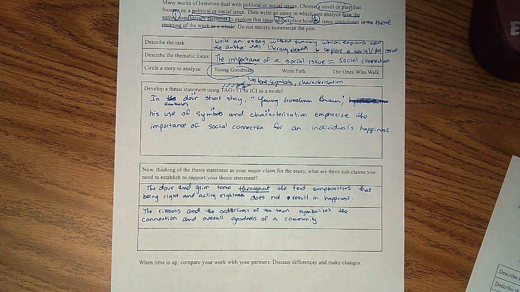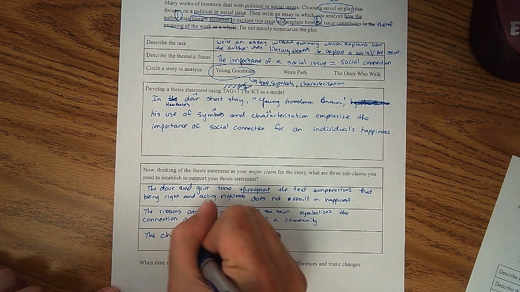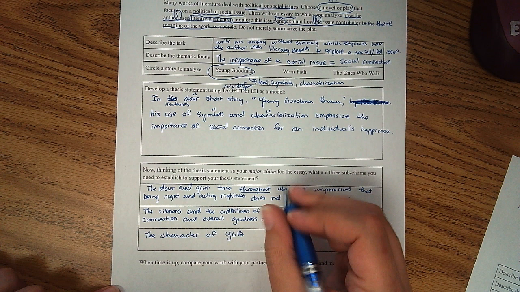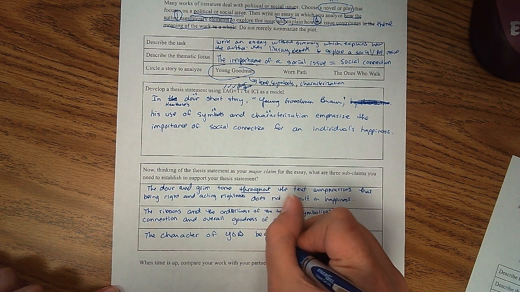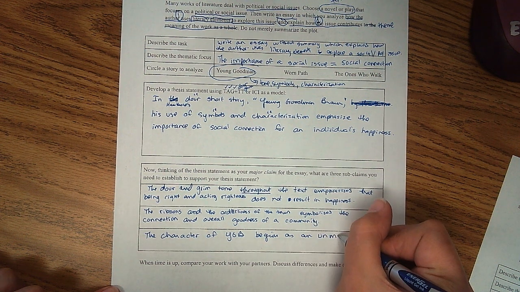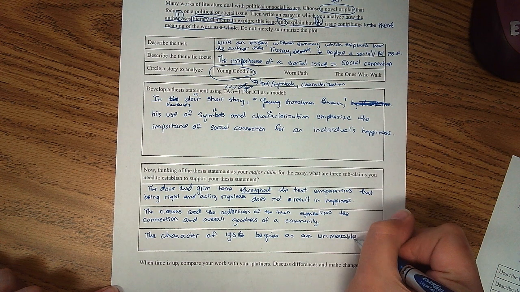All right, so let's go with characterization here. So the character, I'm going to abbreviate because I'm running out of time, of Young Goodman Brown, you don't do that though, begins as an unmovable, does that have an E in it? Let's not go with one.